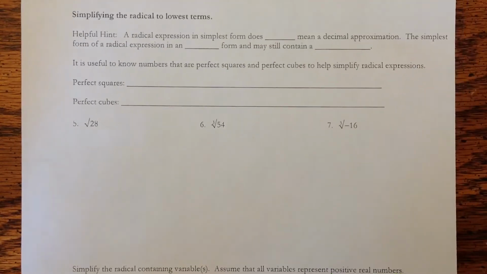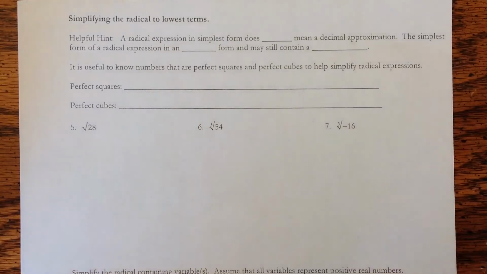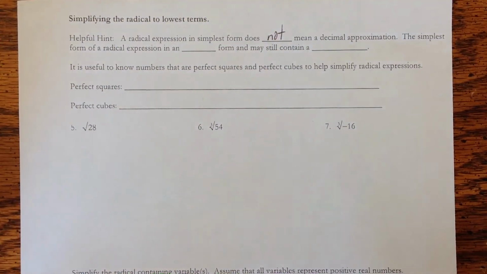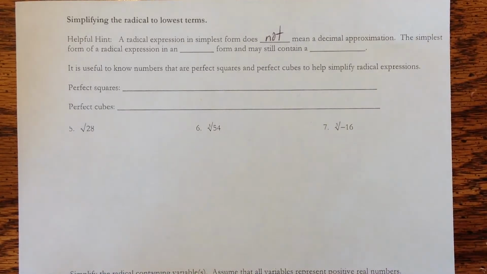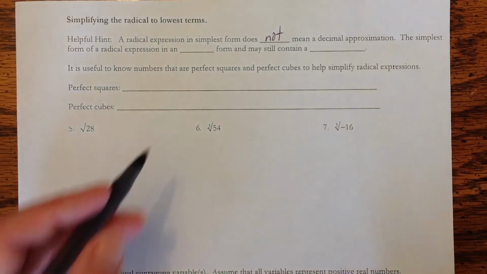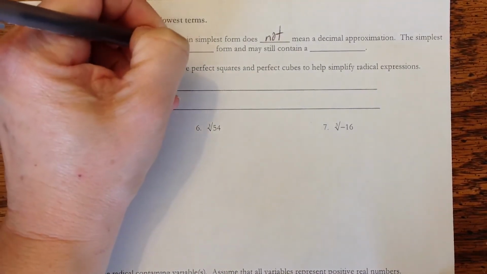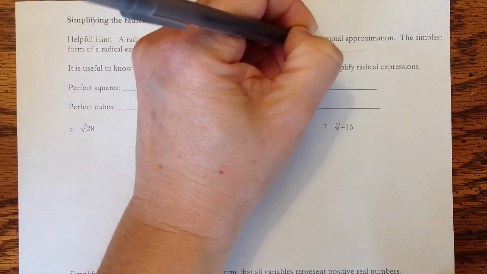Now those that we just did cleaned up completely with no radicals remaining. But sometimes that's not going to be the case. So a radical expression in simplest form does not mean a decimal approximation. The simplest form of a radical expression is in simplest form and may still contain a radical.